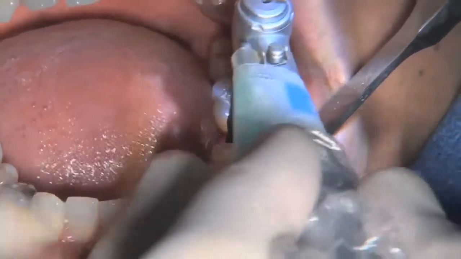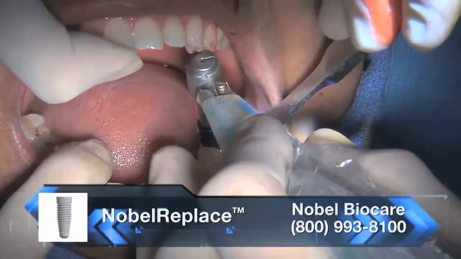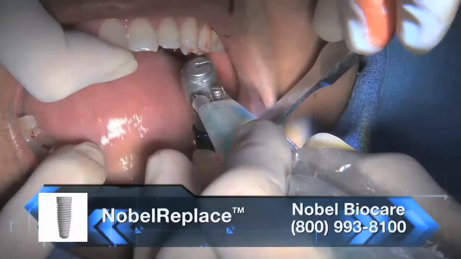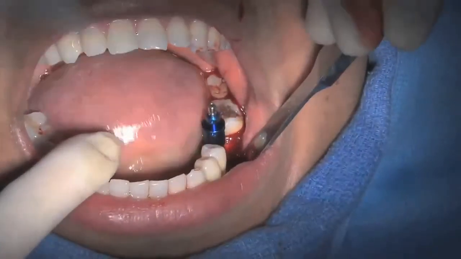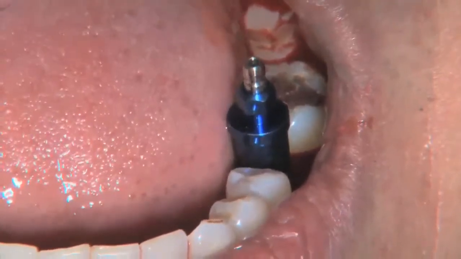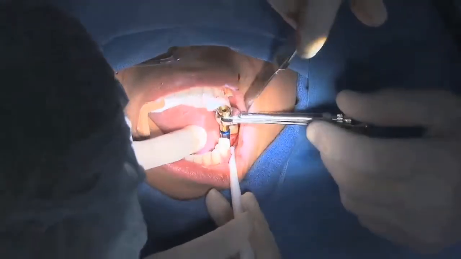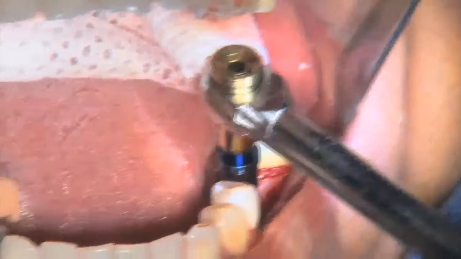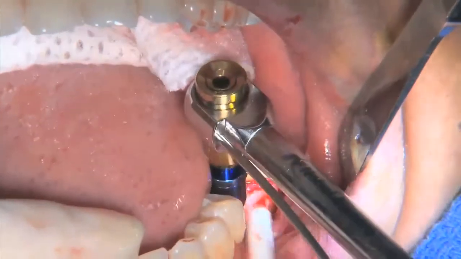And then using very low revolutions, the implant is brought to place. In this instance, we could have placed the implant through the surgical guide, but in this case, with an open flap procedure, I could readily visualize the placement of the implant, and just for expediency's sake, did not use the guide. Utilizing the torque wrench for final seating will provide better control as well as provide feedback on the primary stability of the implant. The torque should not exceed the implant manufacturer's recommendation.